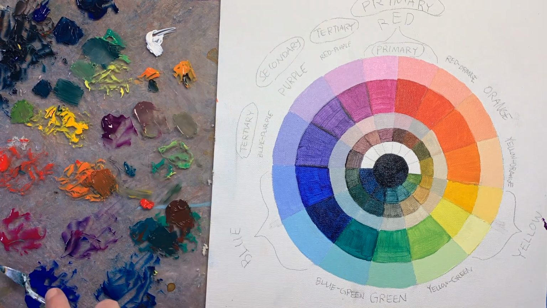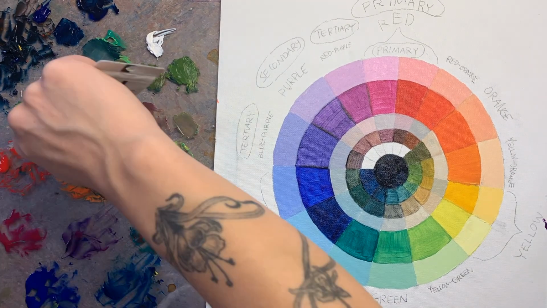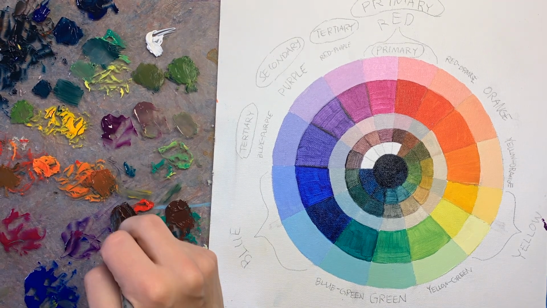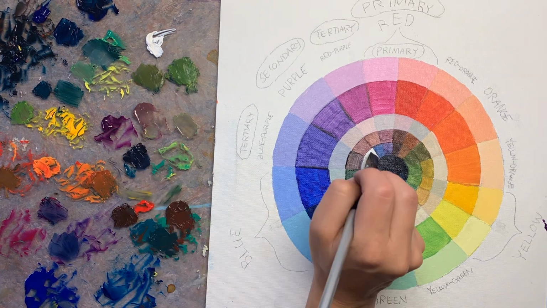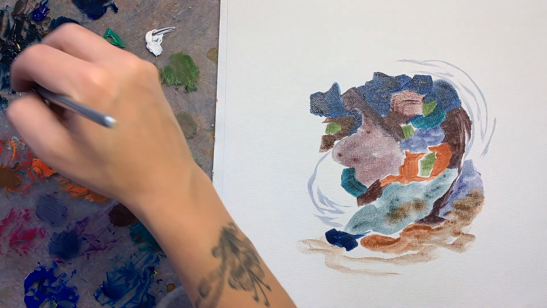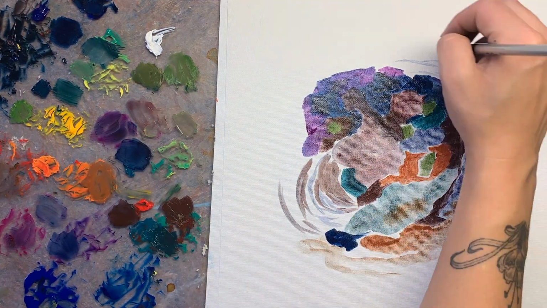Keep in mind that the kind of chromatic black you mix up is going to affect the kind of shade that you get. So there's so much possibility for variation within this color wheel. You could make endless permutations of different versions of this color wheel. So keep in mind that this is just the tip of the iceberg, even though you've mixed up so many colors.